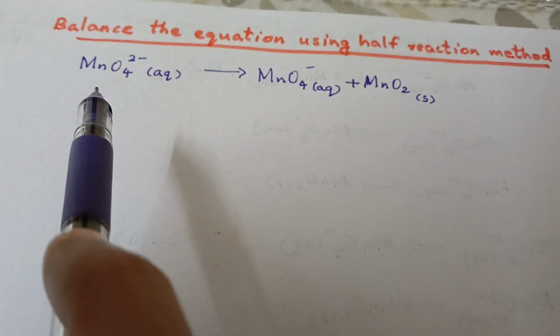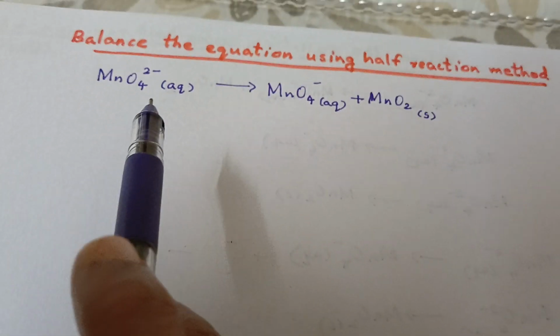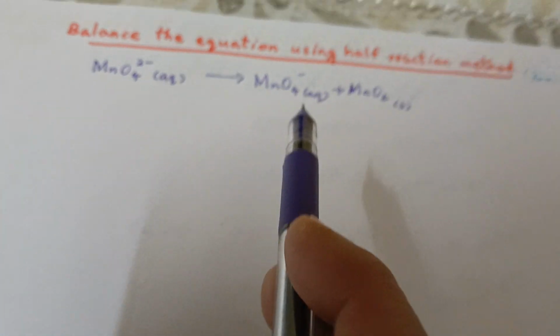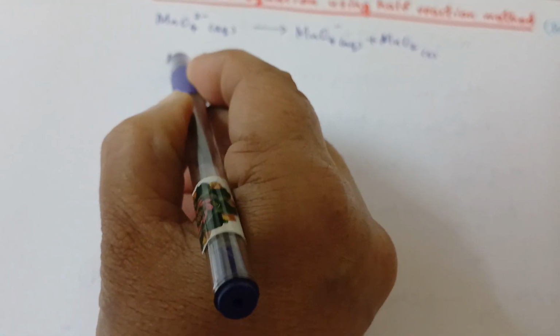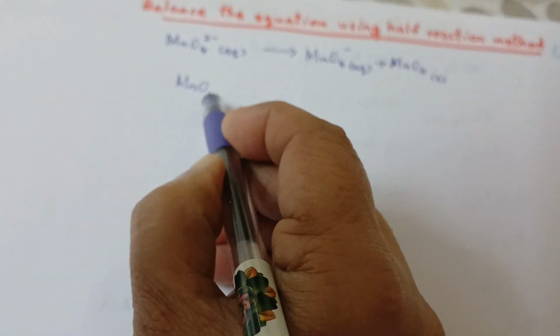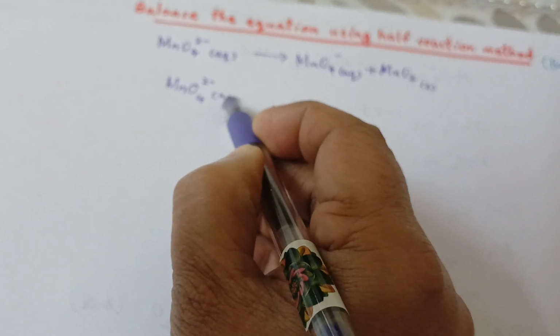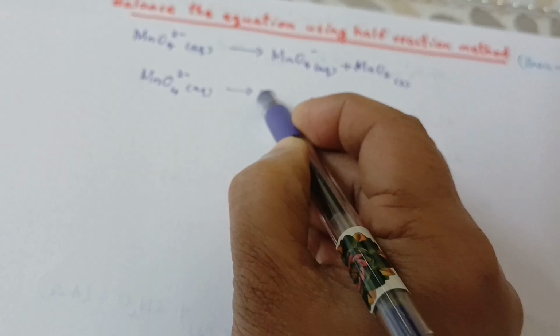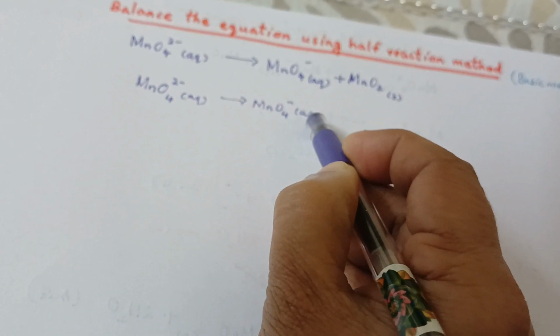There is only one MnO4 2- on the left hand side, so let us use the same for both half reactions. Let us write the first equation as MnO4 2- aqueous giving MnO4- aqueous.